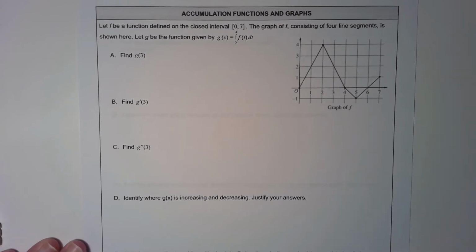Let f be a function defined on the closed interval from 0 to 7. The graph of f, consisting of 4 line segments, is shown. Let g be the function given by g of x is equal to the integral from 2 to x of f of t dt. Now, this is a very typical AP FRQ. So this is really important.